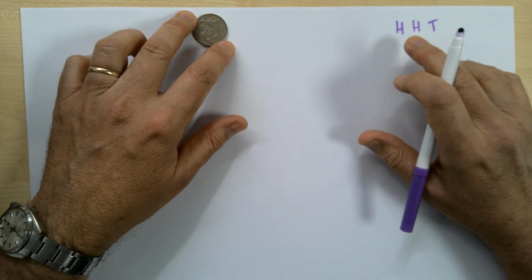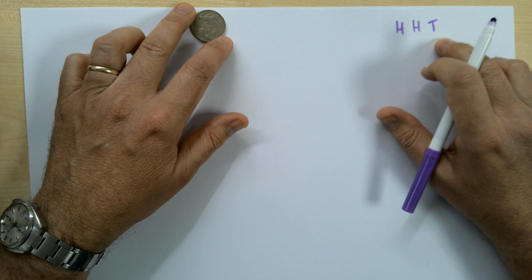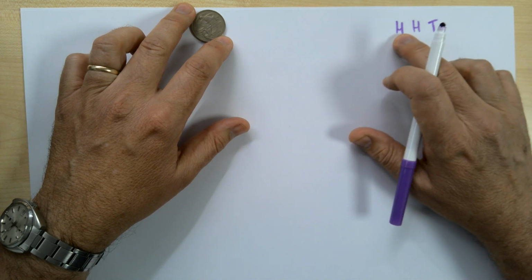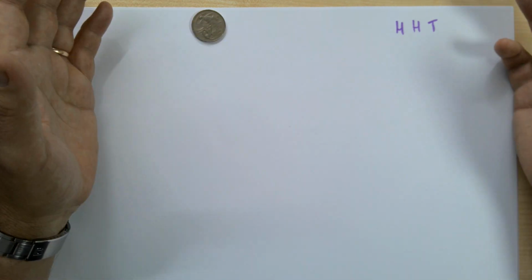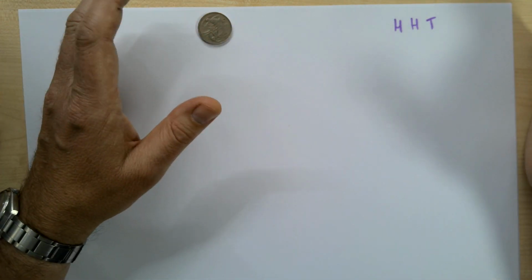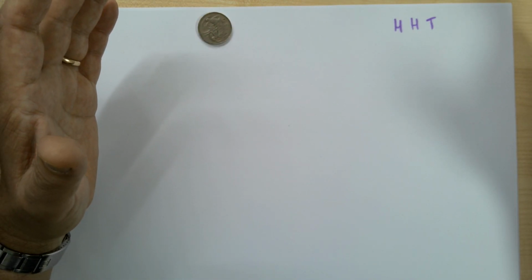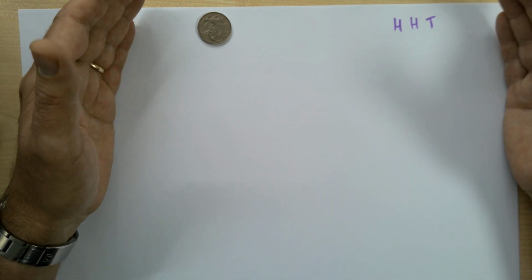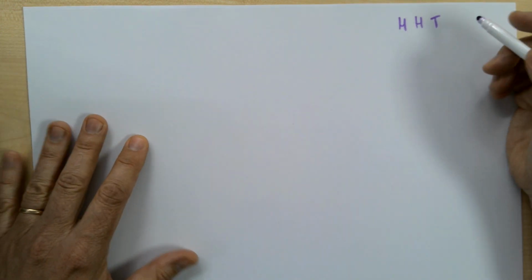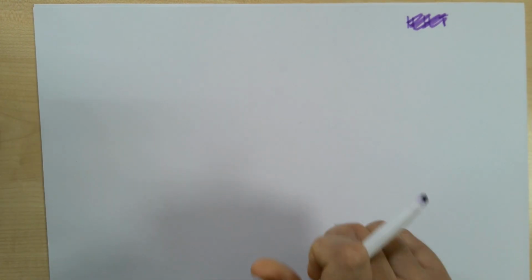I just got 2 heads and a tail. I wonder what the chances are of getting 2 heads at the start. I have no idea, because I don't know what the full list of possible things is. I can actually figure this out, but I need a tree diagram to do so. So let's look at how a tree diagram will work in this case.